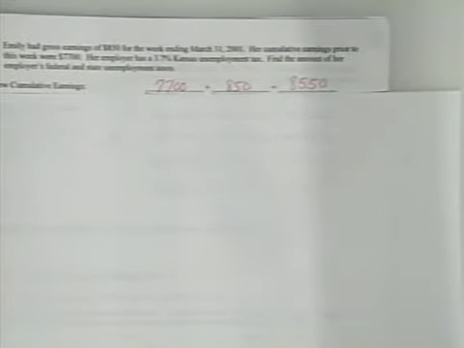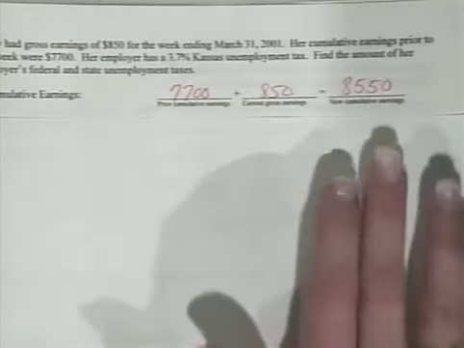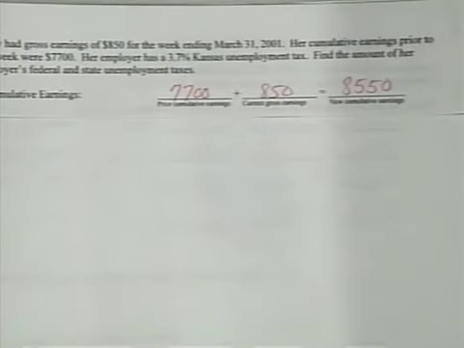I'm going to zoom back in. We see that with this paycheck, her new cumulative earnings will be $8,550. Prior earnings were $7,700. Has she just passed a limit? The limit that she has passed is at the state level.